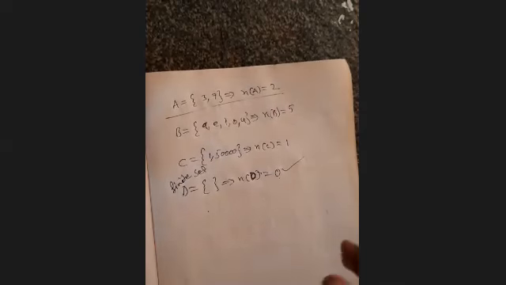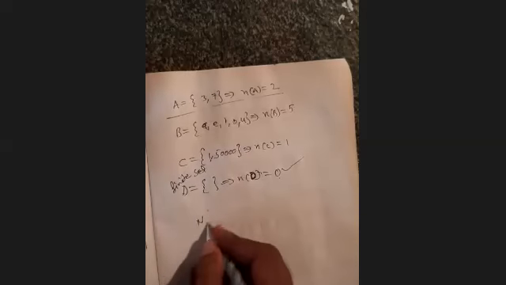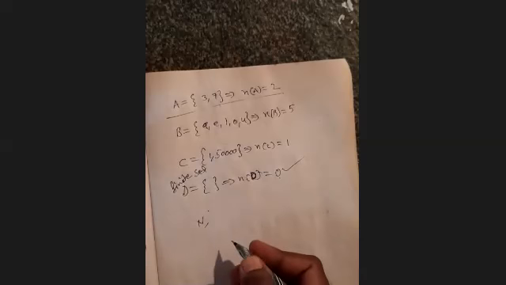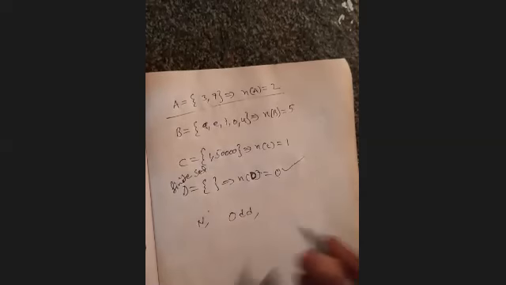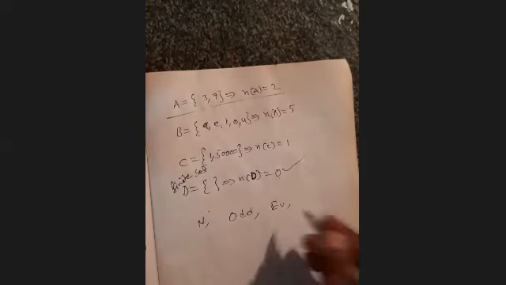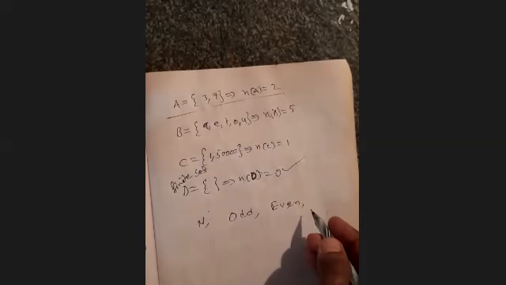Okay, understand? Yes, sir. Yeah, here we have more examples for infinite sets. See, natural numbers, whole numbers, integers, odd numbers, even numbers, and real numbers.